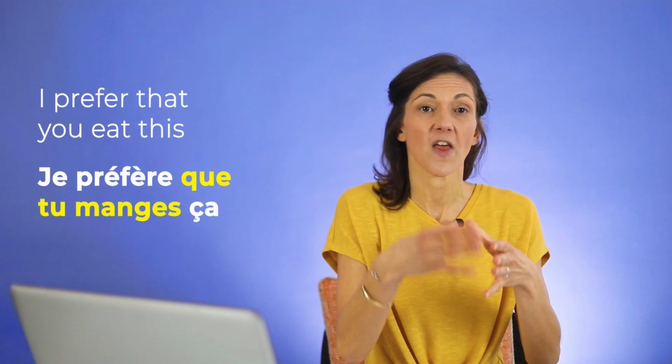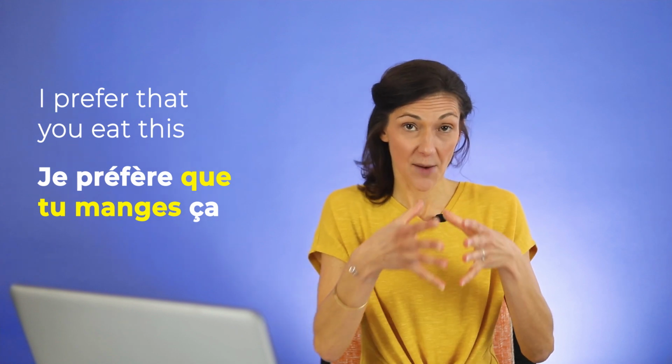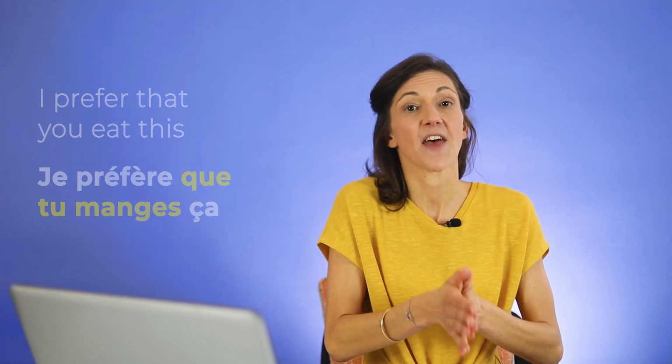Should we have a go? Let's check the next page for this. How will you say, I prefer that you eat this? I prefer is je préfère. That is que, the relative pronoun that we will explore in the pronoun module, which is introducing our subjunctive in French.